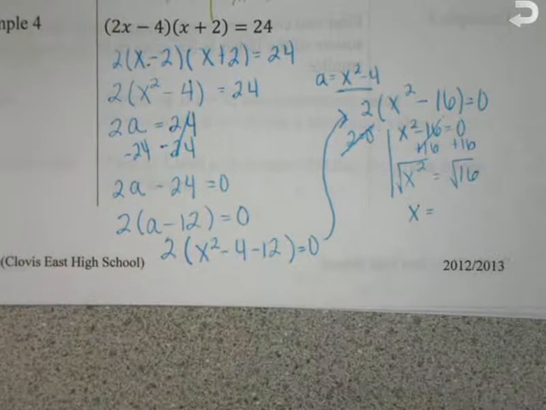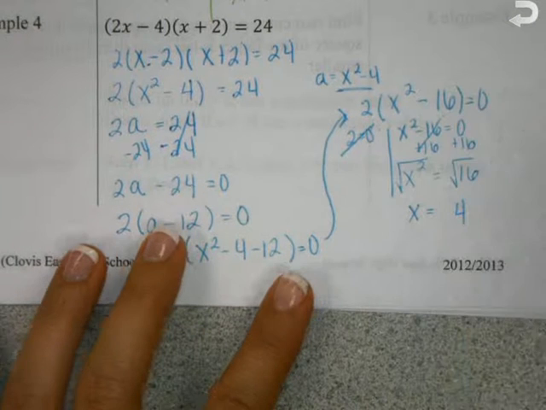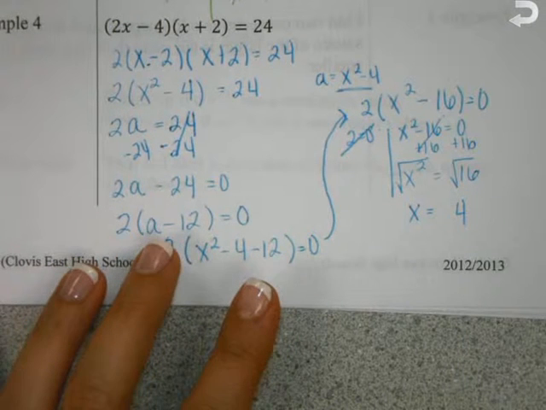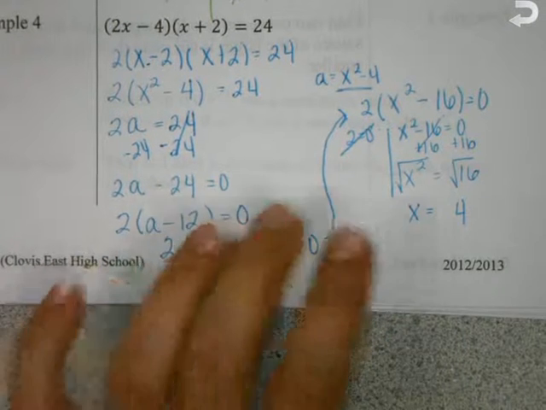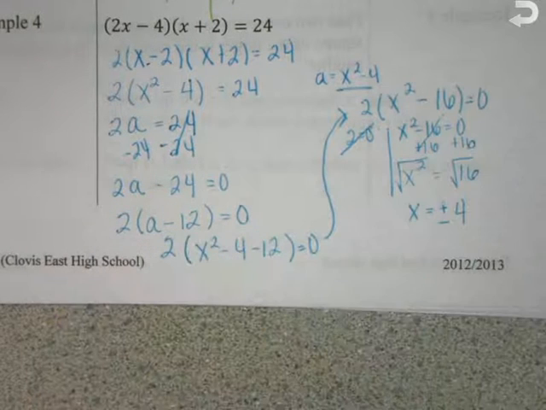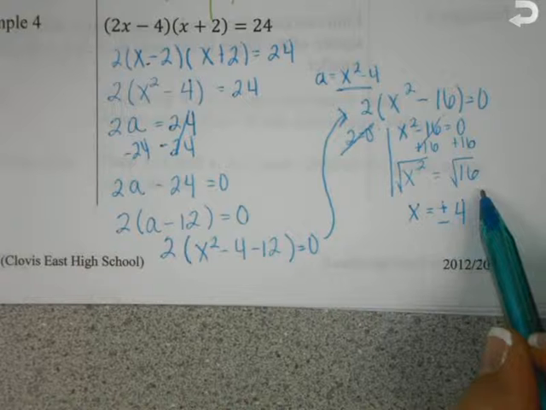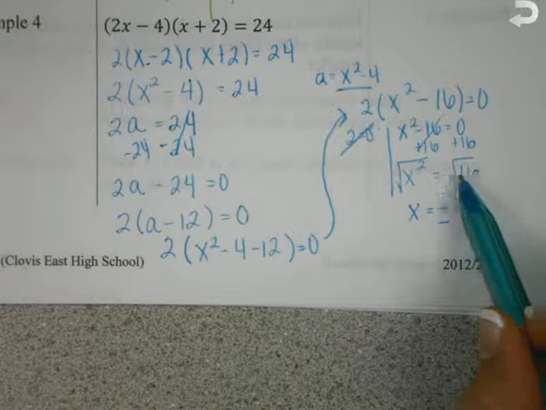Why? Has a negative, positive. Yeah. When we take a square root, our answer is actually plus or minus. Because negative 4 times negative 4 gives me positive 16, right? And positive 4 times positive 4 also gives me positive 16. So my answer is plus or minus 4.